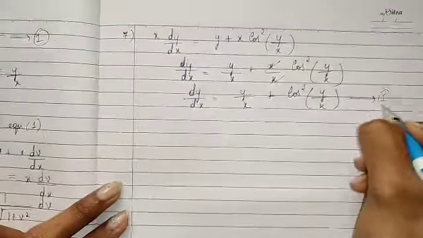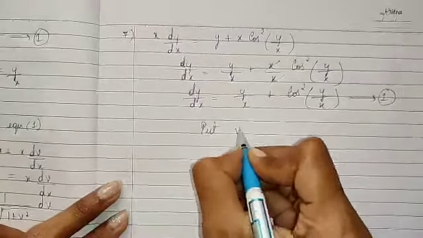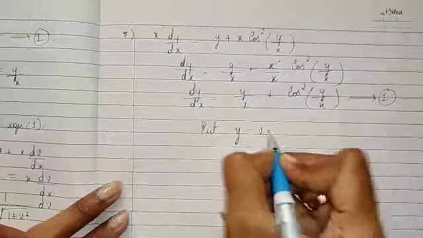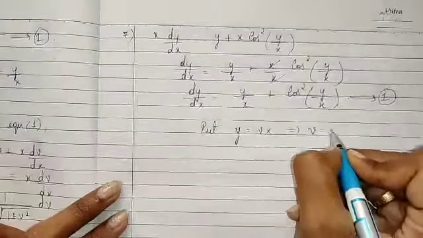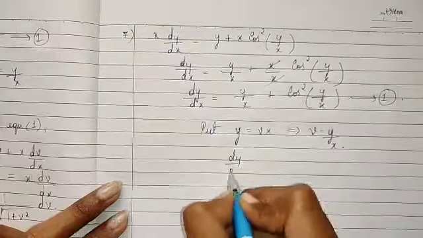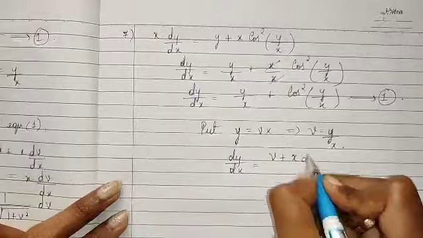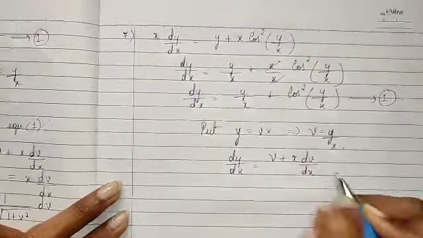our equation 1. Now put y is equal to vx, that implies v is equal to y by x, dy by dx is nothing but v plus x into dv by dx.